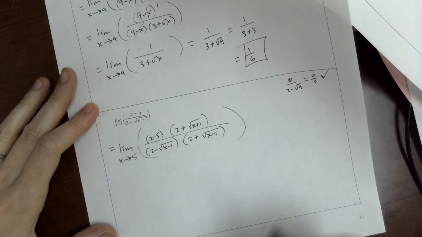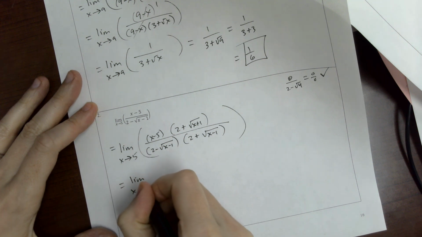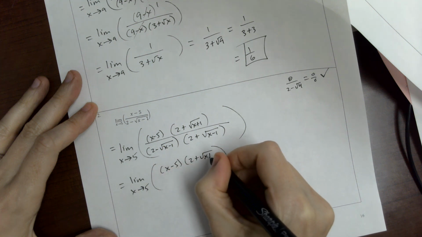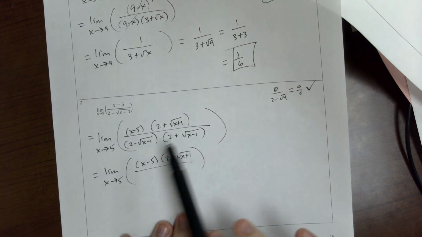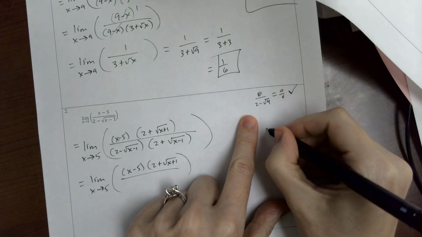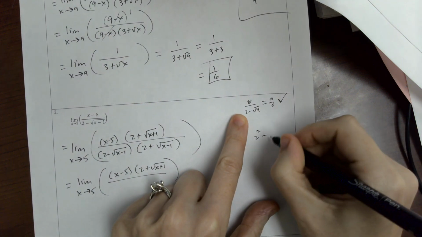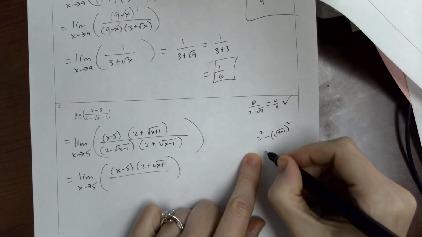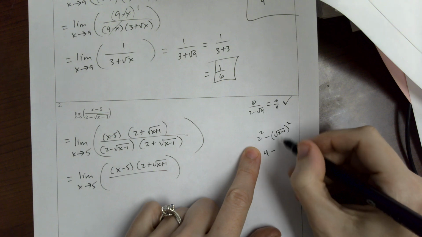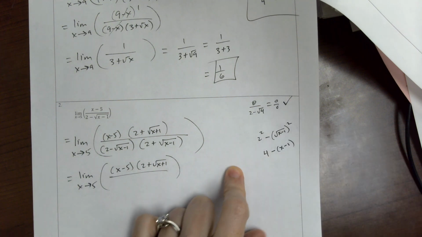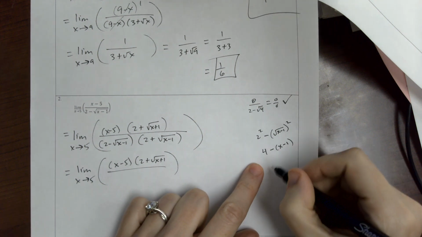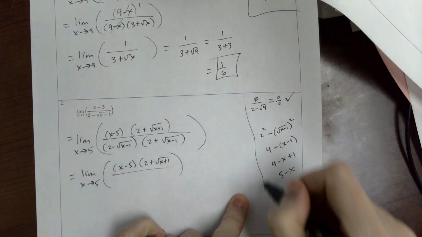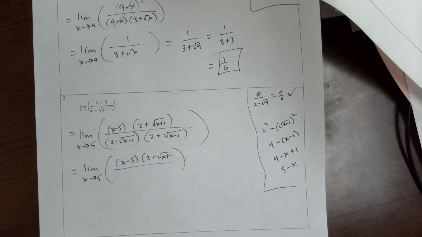Now this time the top is going to stay. Now the bottom, when you multiply two conjugates, we're going to end up getting 2 squared minus square root of x minus 1 squared. So this is 4 minus, now the radical cancels, but I need to distribute the negative. So I need parentheses if I don't distribute it in my head. So 4 minus x plus 5 minus x. So the bottom ends up being 5 minus x.